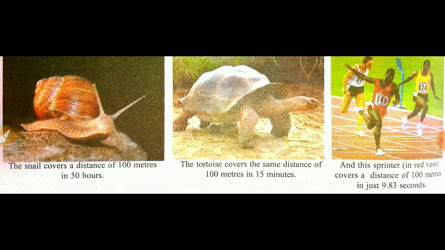See this picture. Here, three living beings are performing motion. In the first picture, a snail covers 100 meters in 50 hours, while in the second picture, a tortoise covers 100 meters in 15 minutes, and in the third picture, the sprinter covers 100 meters in 9.83 seconds.